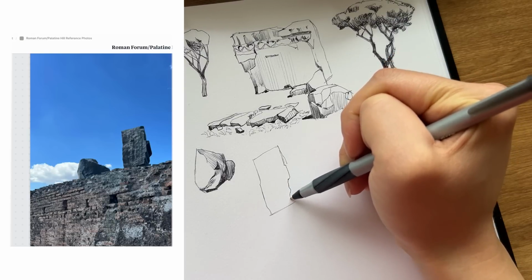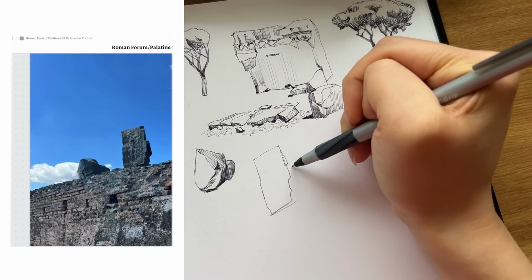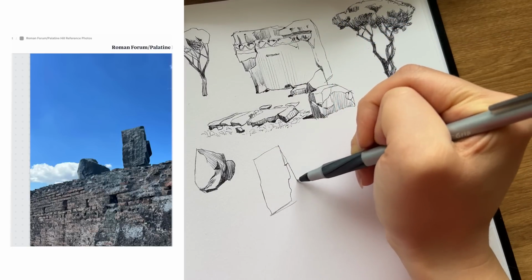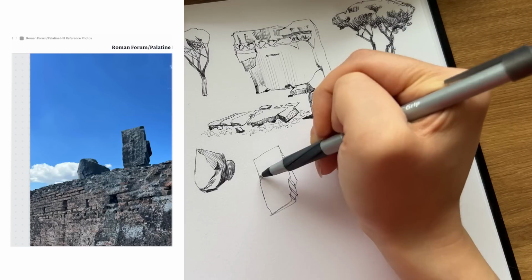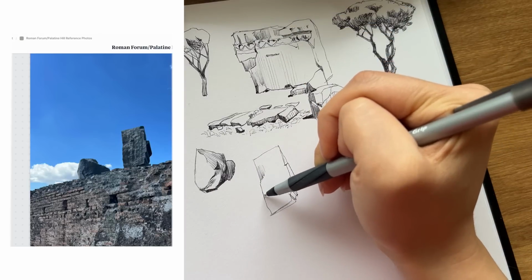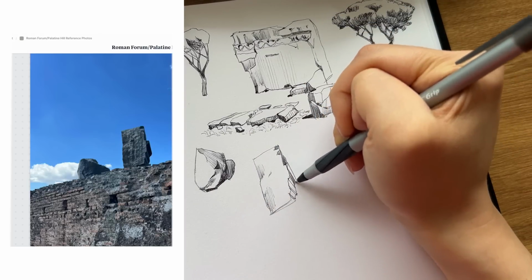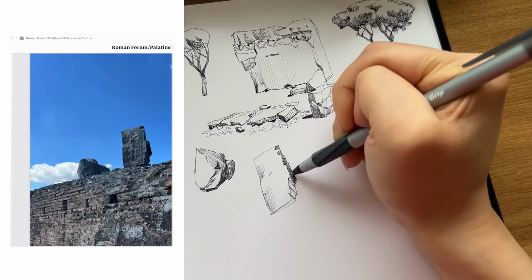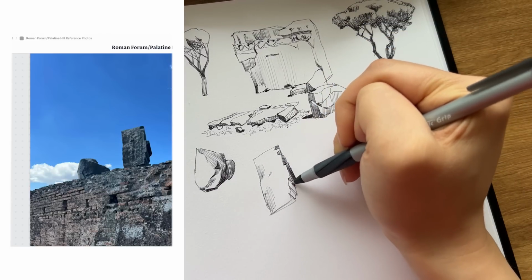But because this illustration is based on a very specific location with very specific visual cues that I will need to incorporate in order to make the environment recognizable as the Roman Forum and Palatine Hill area, I felt that I was missing those gaps in my visual vocabulary.